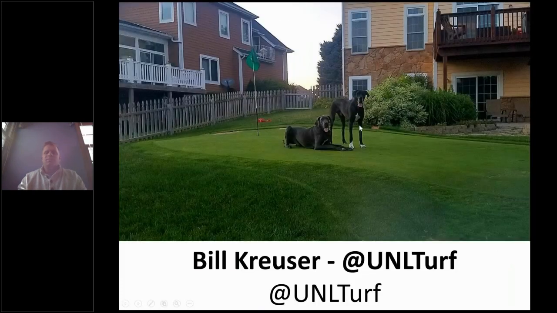So I have two big dumb Great Danes that I love at my house, and this is my backyard putting green, and I'm constantly trying to manage my growth rate there because they love to wrestle and play on the putting green. And you can imagine this guy here is very heavy. This guy's 180 pounds, and he's 130 pounds. So a lot of dog, a lot of traffic, and I'm constantly watching my growth rate and adjusting my fertilizers, topdressing, and water to handle their traffic.